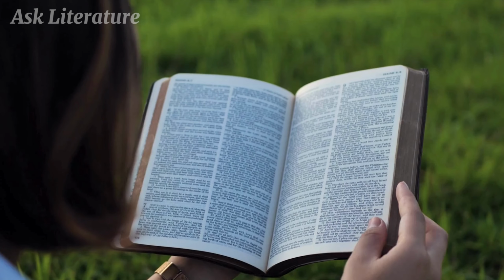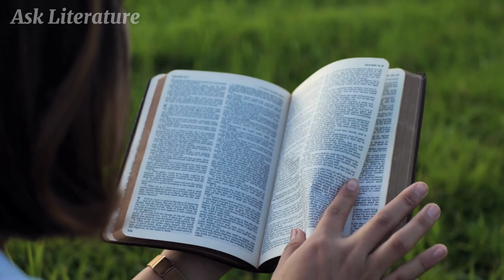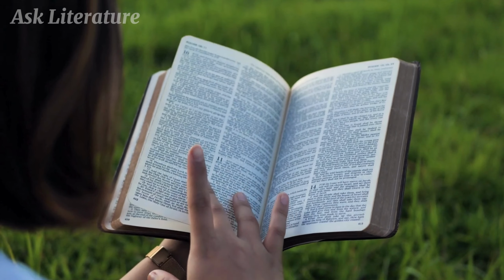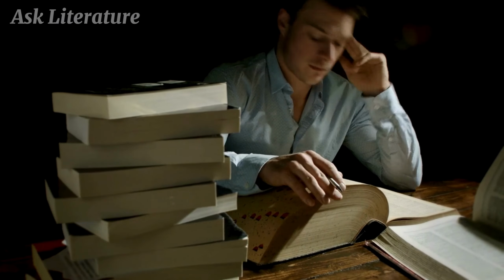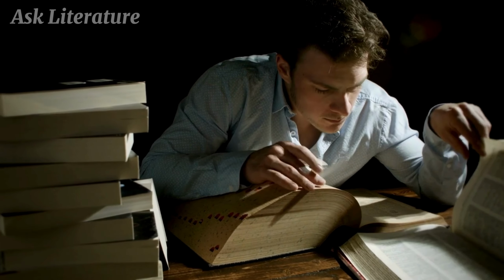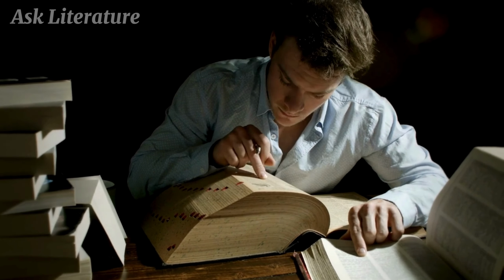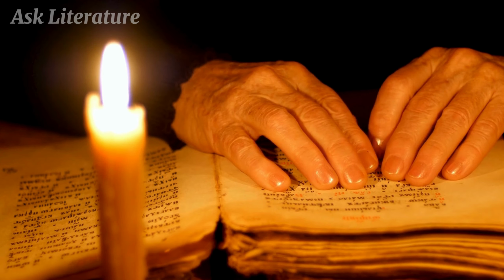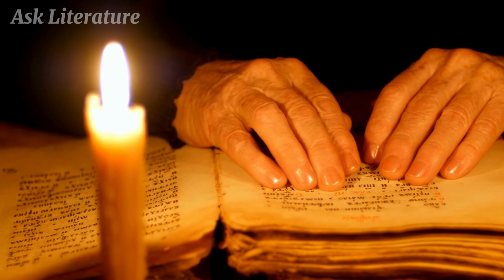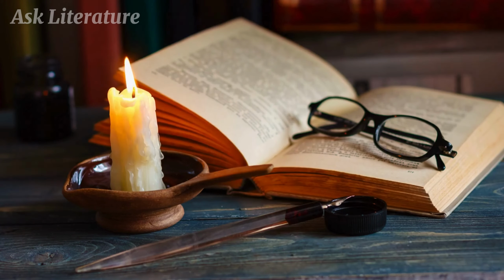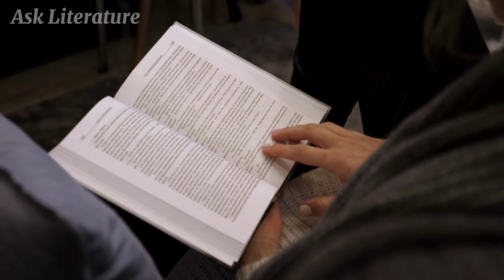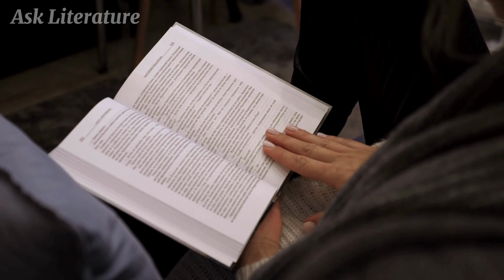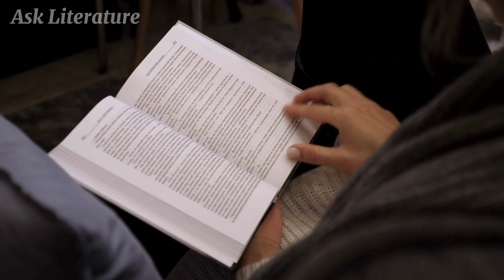within the text. One of the key tenets of formalism is the idea of close reading. This method involves analyzing the text in detail, examining everything from word choice and imagery to symbolism and rhythm. By concentrating on these elements, readers can uncover deeper meanings and appreciate the artistry of the work. Close reading invites us to engage with the text on a more intimate level, allowing us to discover nuances that might be overlooked in a broader analysis.